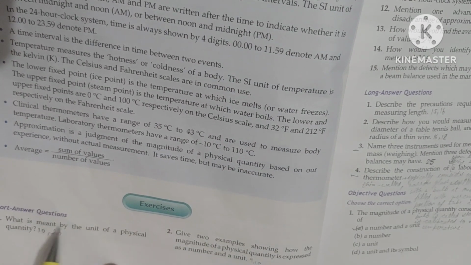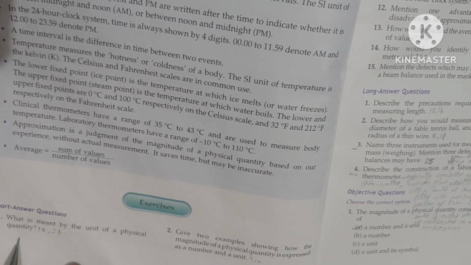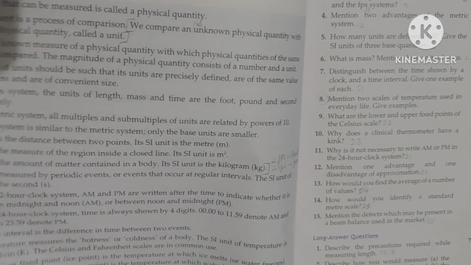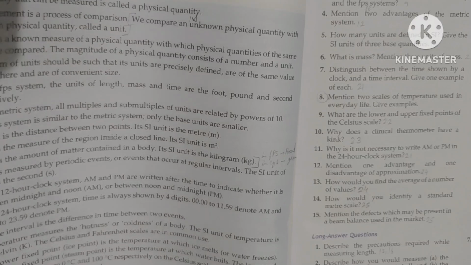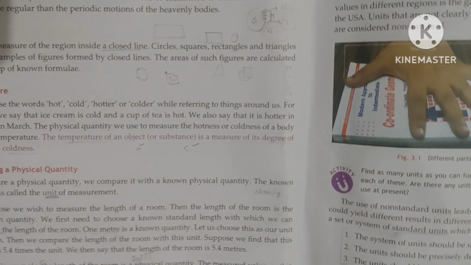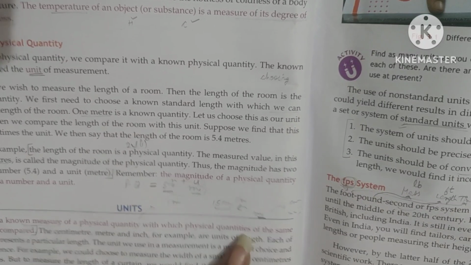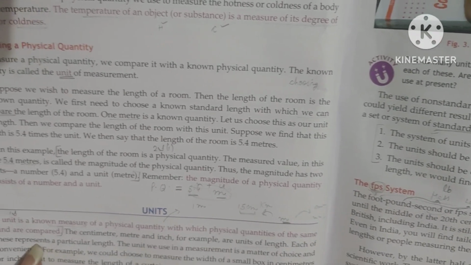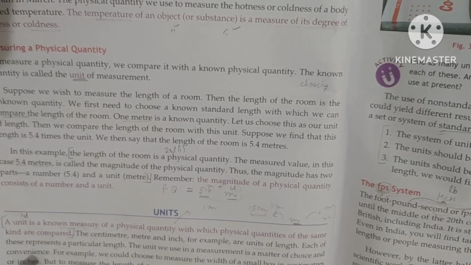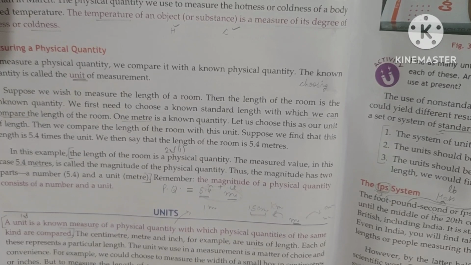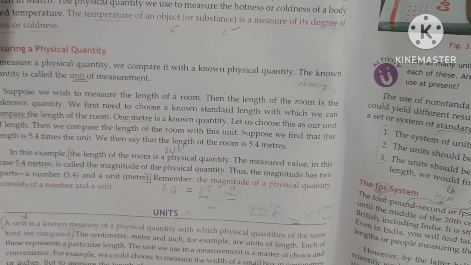The first question is, what is meant by the unit of a physical quantity? Its answer is at page number 10. What you can write in this answer: a unit is a known measure of the physical quantity with which the physical quantities of the same kind are compared. I made this clear also in the earlier video. What is the unit? That is, we are taking the known physical quantity with which we can easily compare our thing. Okay.